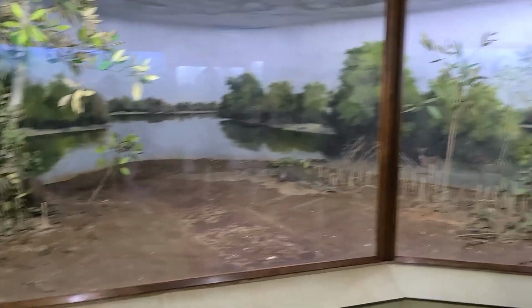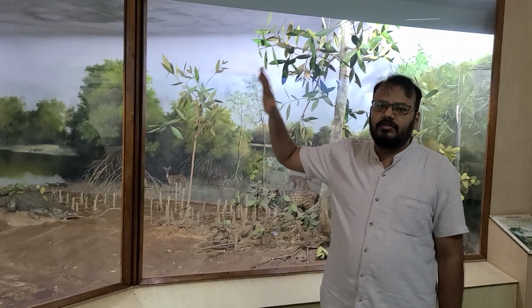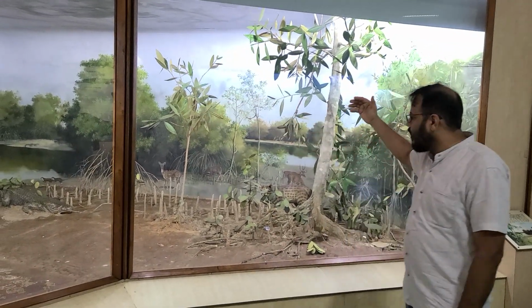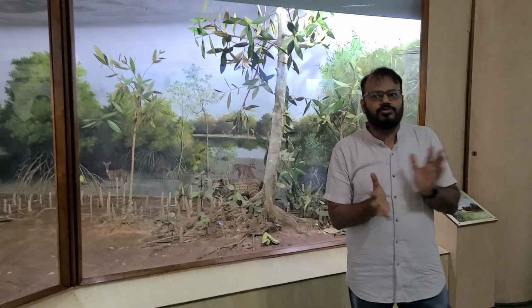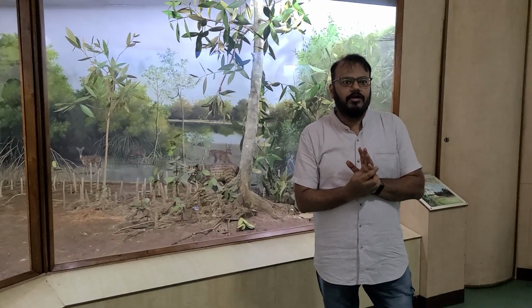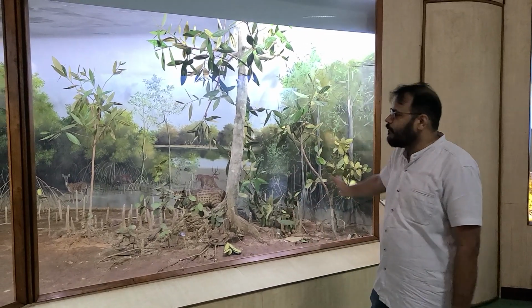And in this area, we have tried to replicate the scene of Bhitarkanika, like how the crocodiles are found, because we have a huge number of students coming from the schools. We are not able to help them comprehend how mangrove forests are developed and what the biodiversity expression there is. So we take the help of this diorama, and then we thematically plan the program for the biodiversity hotspot.